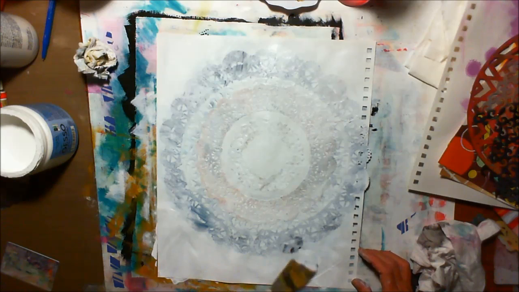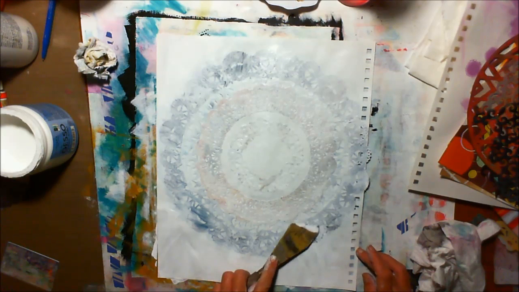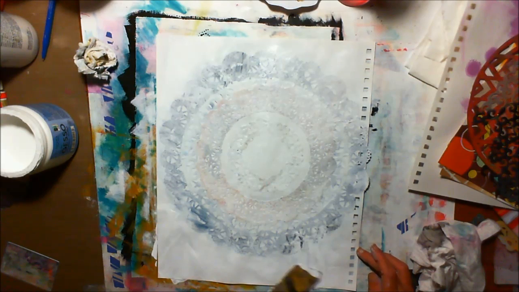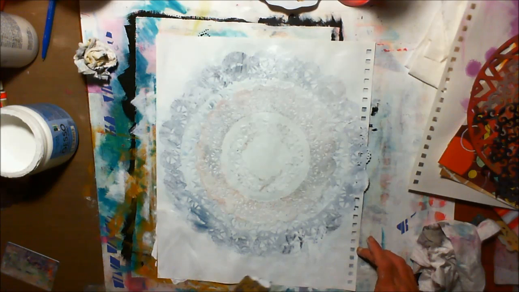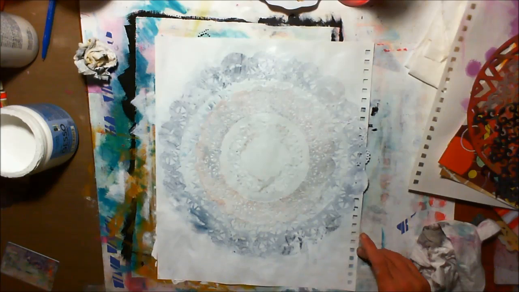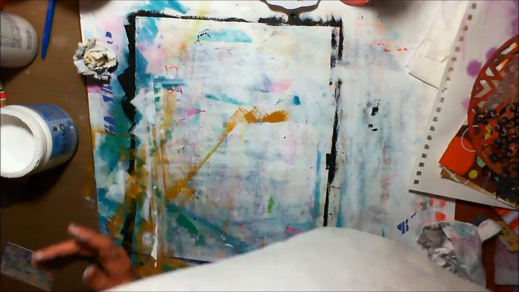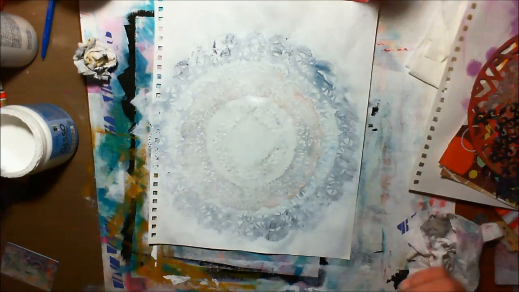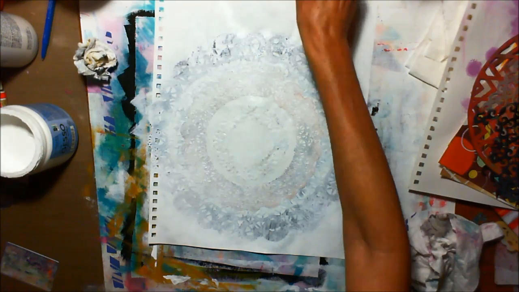And what you should end up with is that look of an old plastered ceiling, especially if you do it a couple of times and you don't smooth it all the way out each time around.